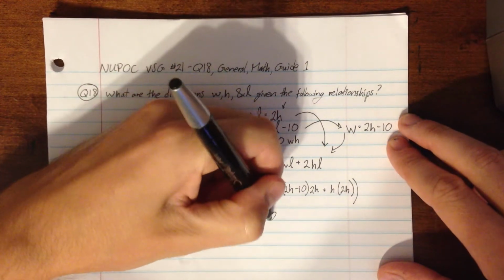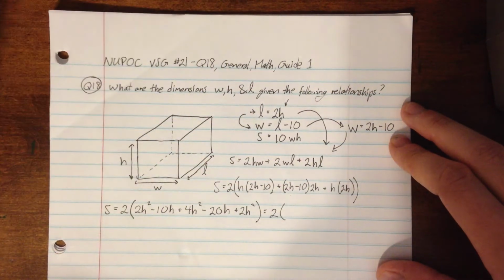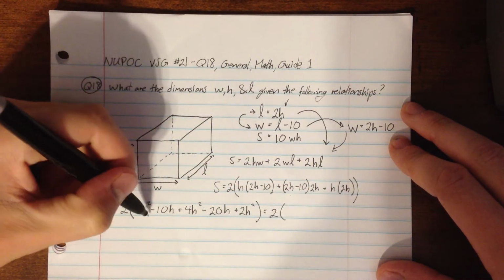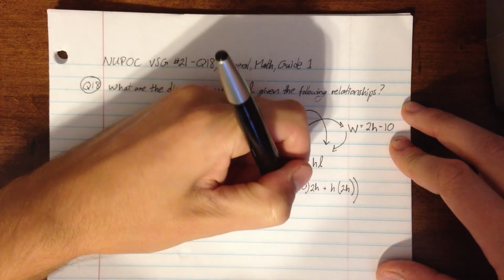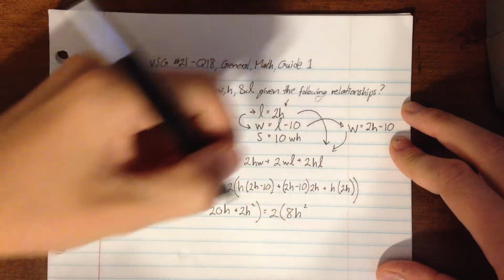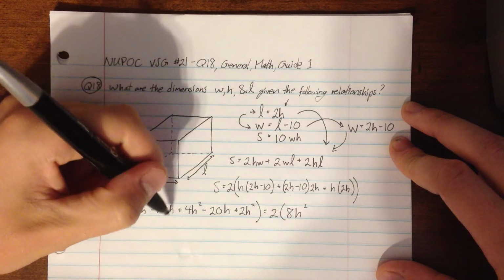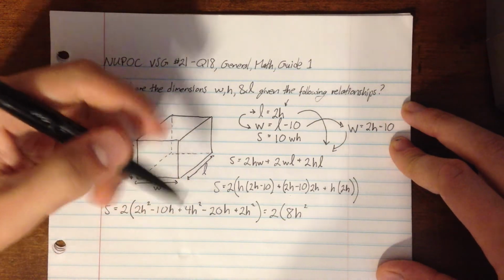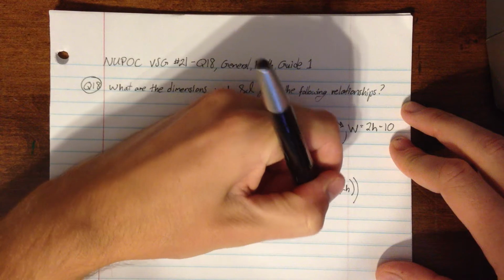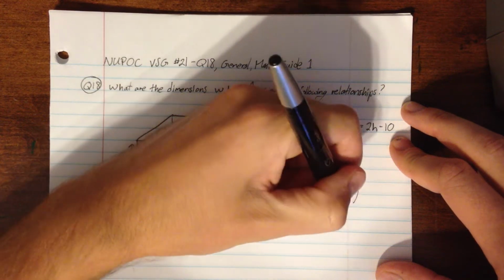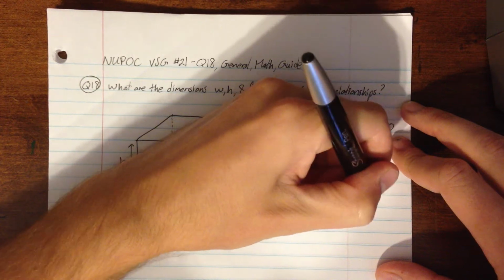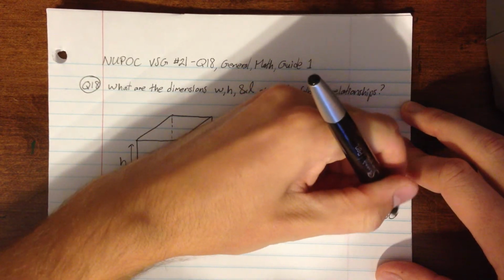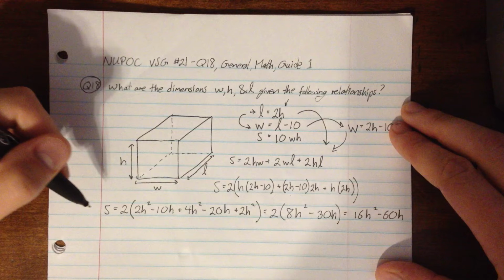If we collect some terms here, we've got a 2H squared and a 4H squared and a 2H squared, so that'll be 8H squared, minus 10H minus 20H, so that'll be minus 30H, times 2, so that will simply be 16H squared minus 60H.